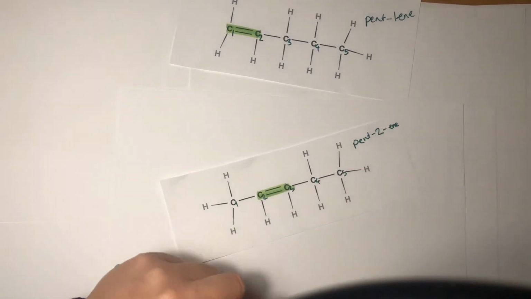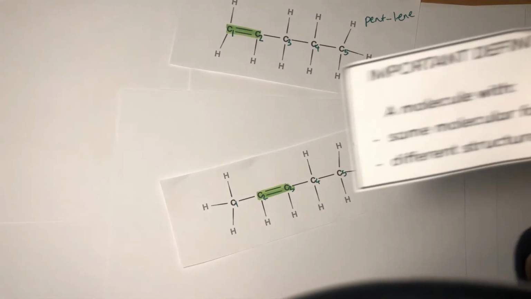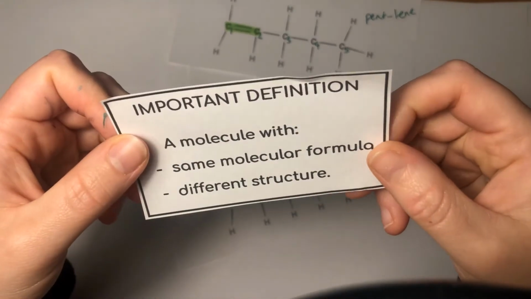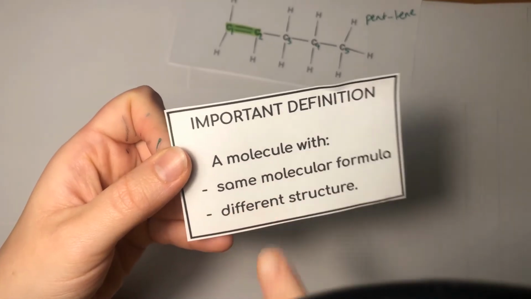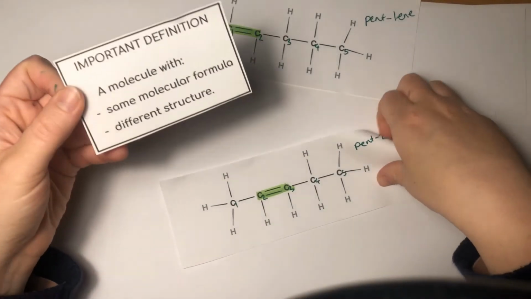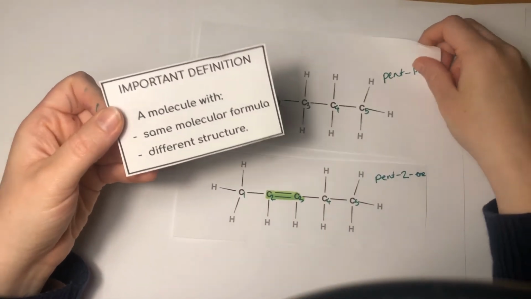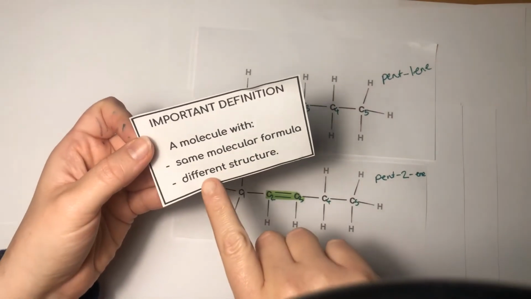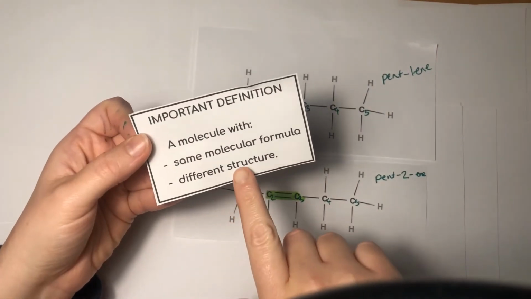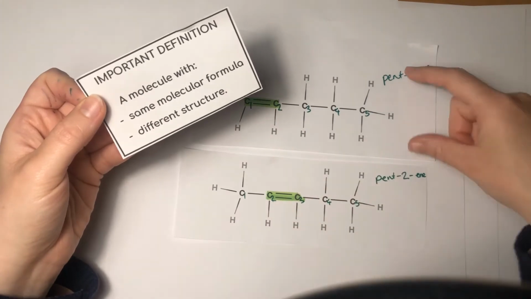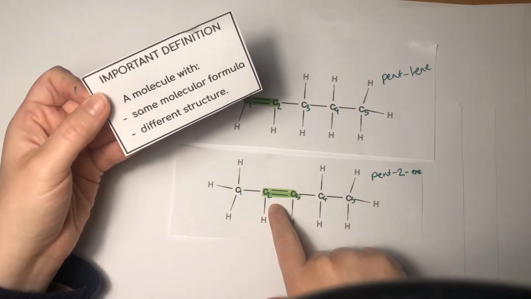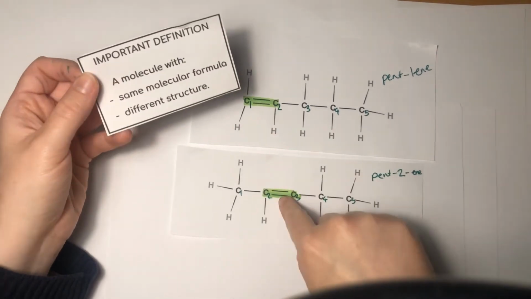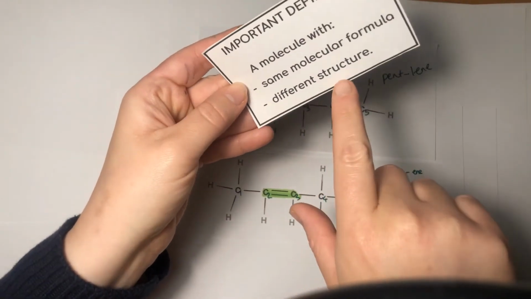Look at our definition of an isomer: a molecule with the same molecular formula and different structure. So firstly, we can look at these two and ask, do they have a different structure? Yes, they do, because the functional group, the carbon-carbon double bond, is in a different spot, so they've got a different structure.